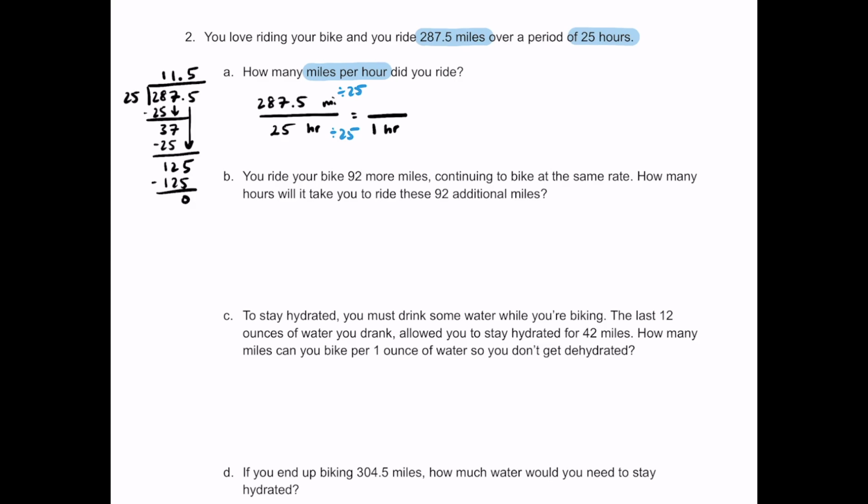So 11.5 miles per 1 hour, right? So you could go ahead and say, as your answer, this is 11.5 mph, or miles per hour. Okay? That's how fast you were going on average if you were biking 287.5 miles over a 25-hour period, going 11.5 miles per hour.